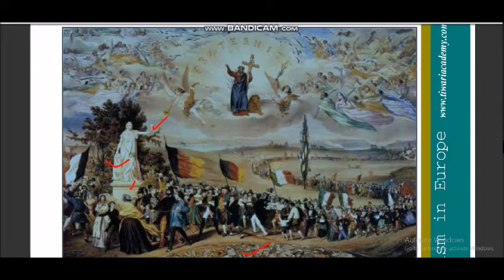The people are grouped in different nations, in different groups. These flags are shown, symbols of the groups, through flags and national costume.